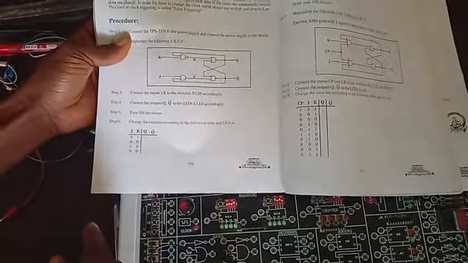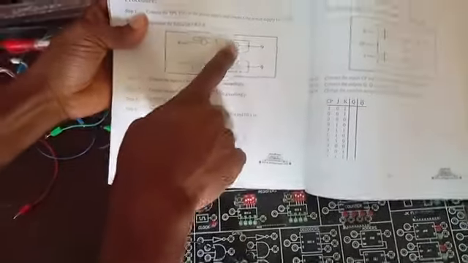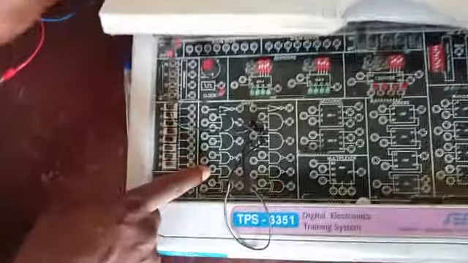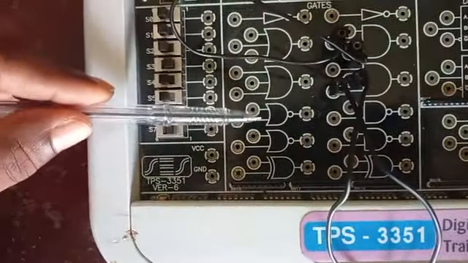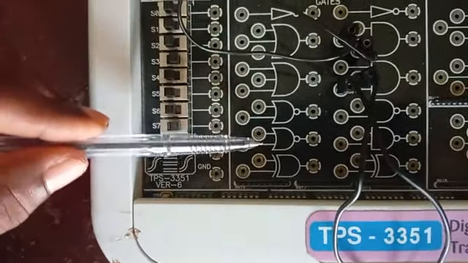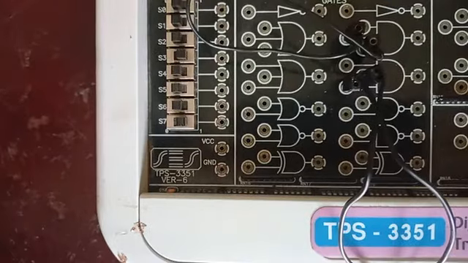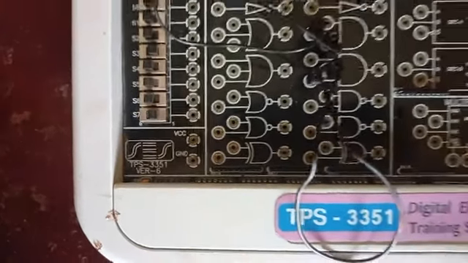But what we have in that trainer is AND gate with 3 input. We now convert it to AND gate with 2 input. So we need NOR gate with 2 input, but we have it here already. We don't need to do any conversion in that one. This is NOR gate with 2 input, NOR gate with 2 input. That one is done. So that's the first thing to do.